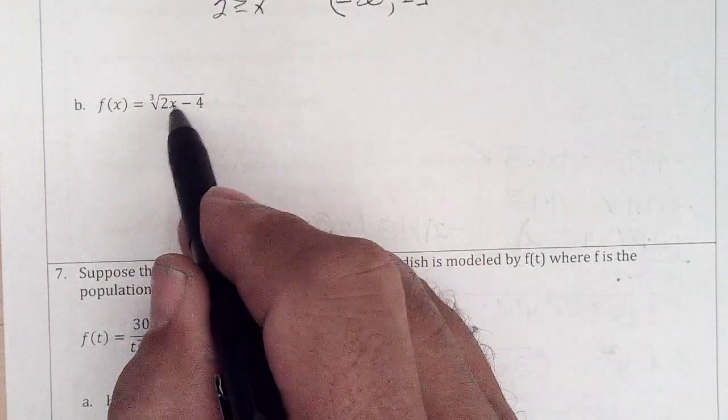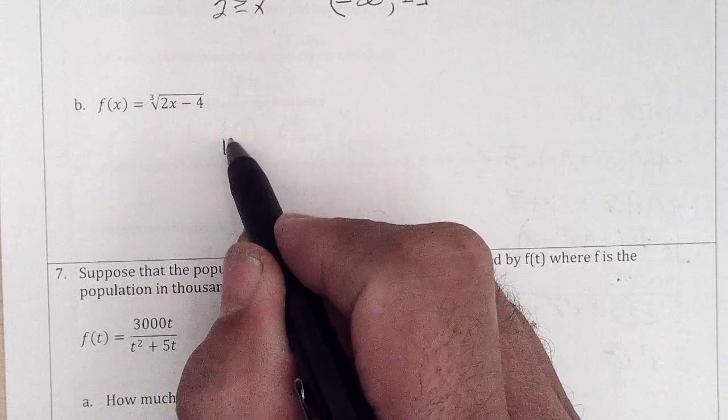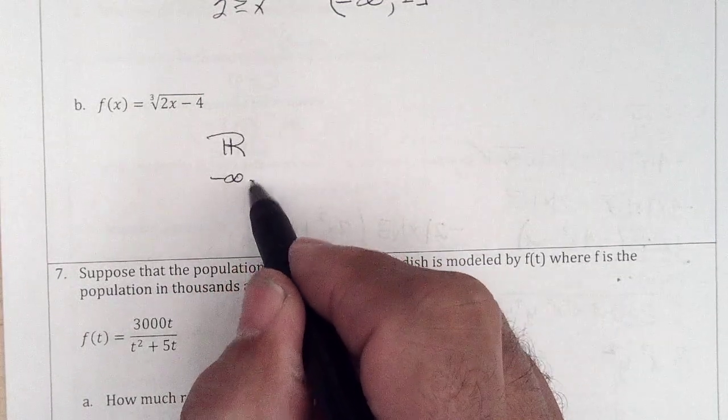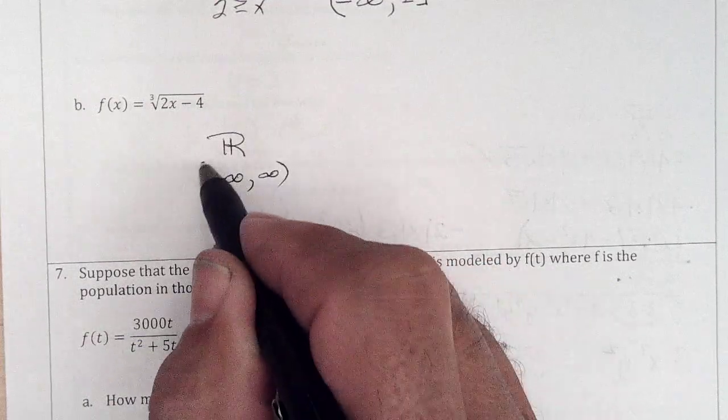Odd root, x can be anything. All reals, or negative infinity to infinity.